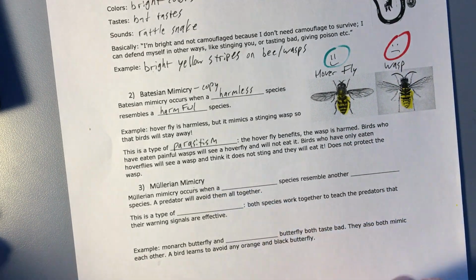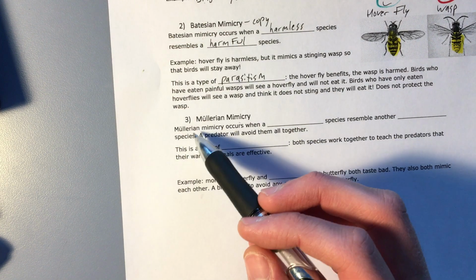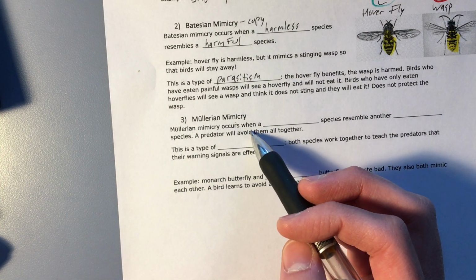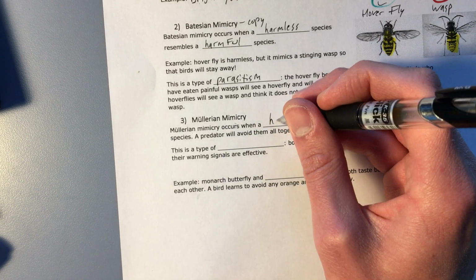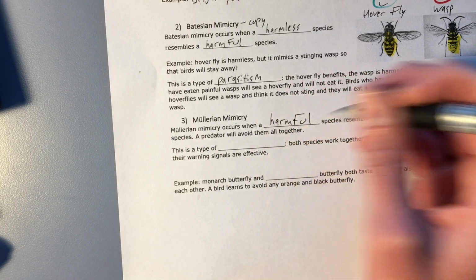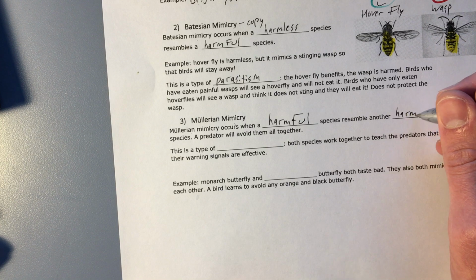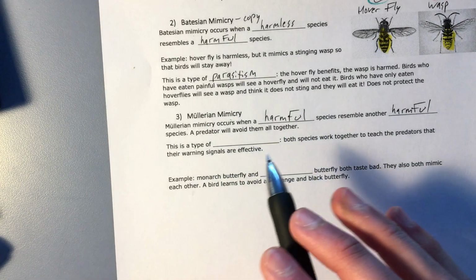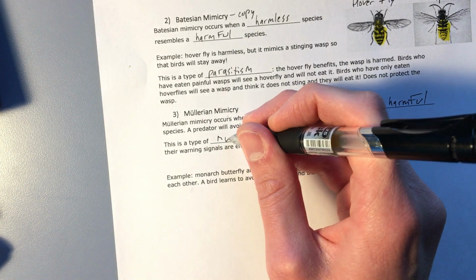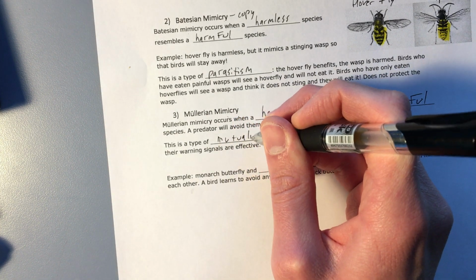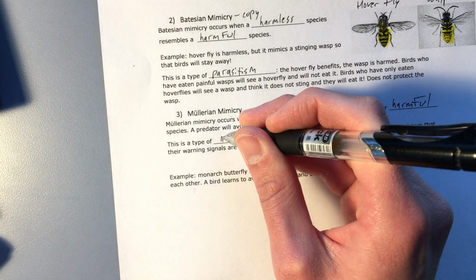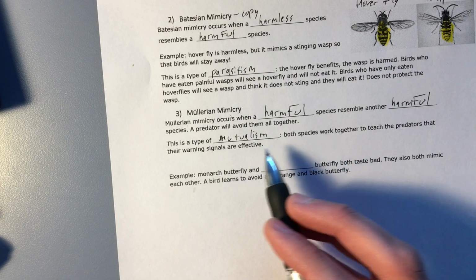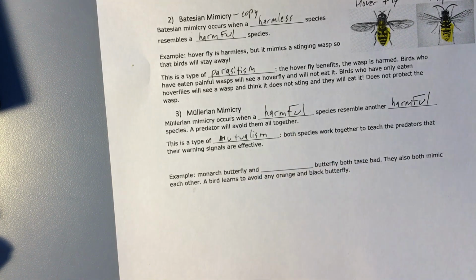Mullerian mimicry is named after this German guy, Herr Müller. Mullerian mimicry occurs when a harmful species resembles another harmful one. So they're both harmful, and the predator just avoids them altogether. This is a type of mutualism. Why is that? Both species work together to teach the predators that their warning signals are effective.